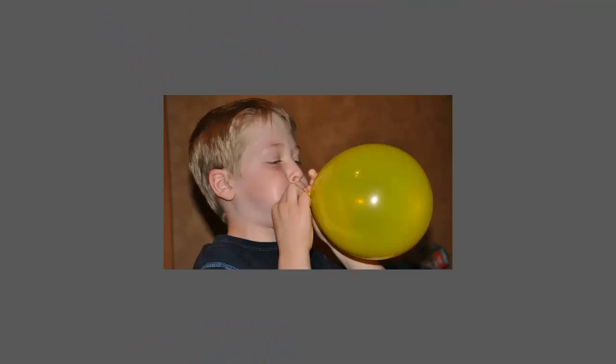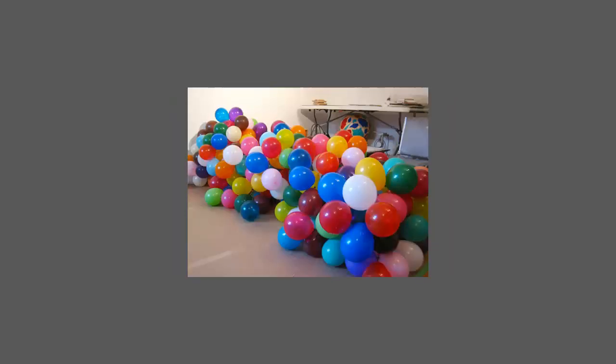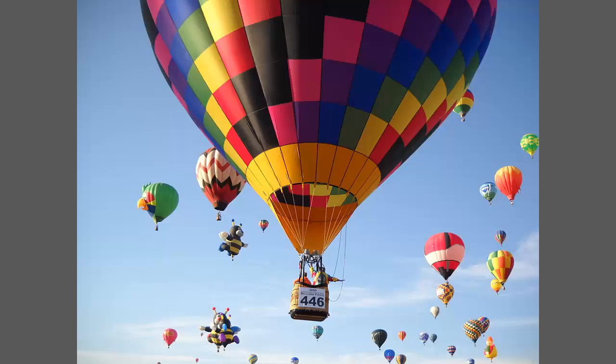If you blow up a balloon, it's going to stay close to the ground because you're exhaling or blowing out mostly carbon dioxide with a little bit of oxygen. But you fill that same balloon full of helium, and it's going to rise high up into the sky because it's less dense than oxygen, carbon dioxide, and nitrogen.